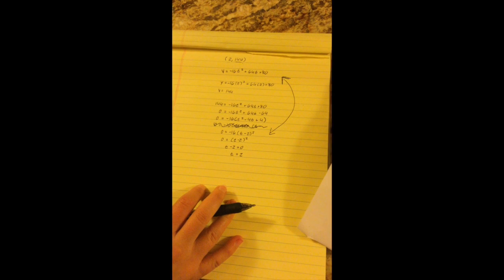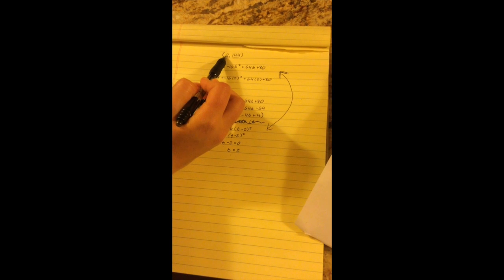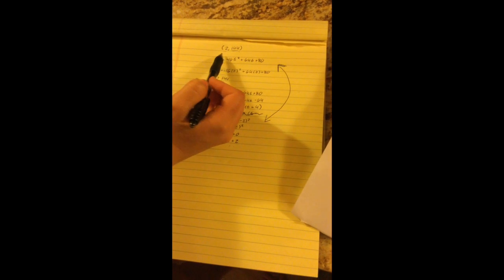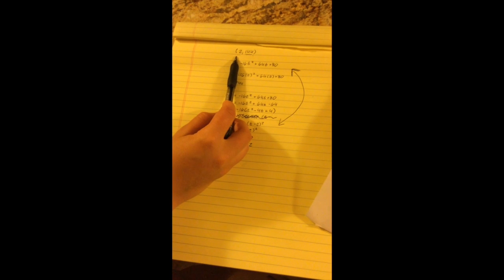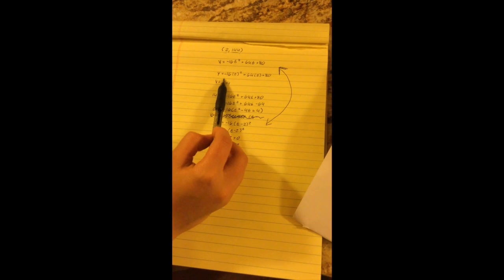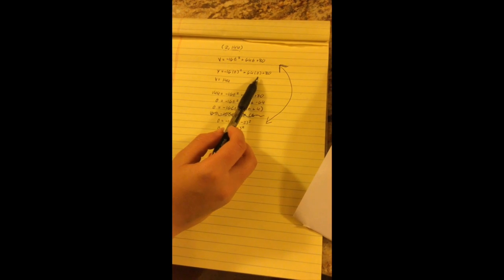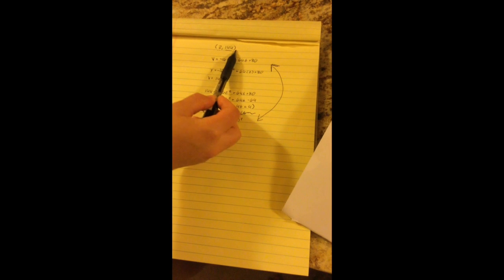The final way to solve this problem is algebraically. In the last two methods, I learned that the plot points that will give me the maximum height are 2 and 144. If you want to verify this answer, you can take either 2 or 144 and plug it back into the equation. First, I'll be taking 2. Using the equation, again, y equals negative 16t squared plus 64t plus 80, I'll get negative 16 times 2 squared plus 64 times 2 plus 80. This gives me an answer of 144, further verifying that this is correct.